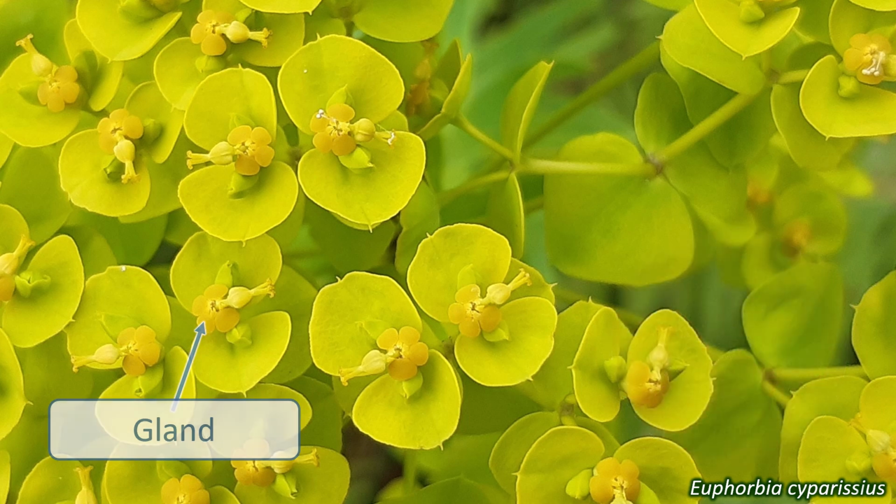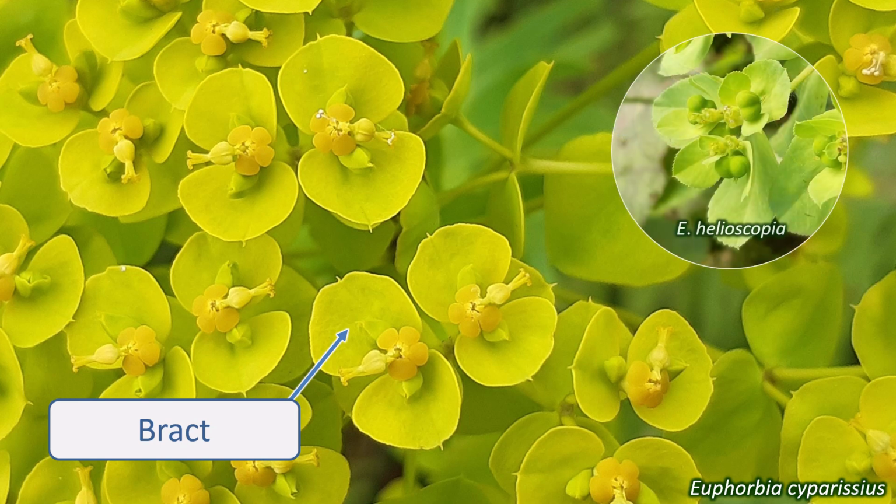The cyathium is surrounded by leafy bracts, which tend to be greenish or yellowish, and are more noticeable and showier than the flowers themselves, and sometimes the leaves.